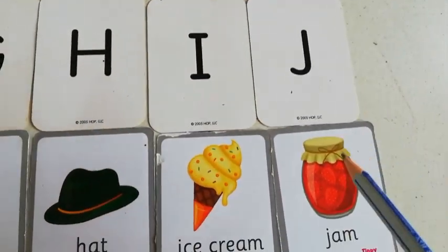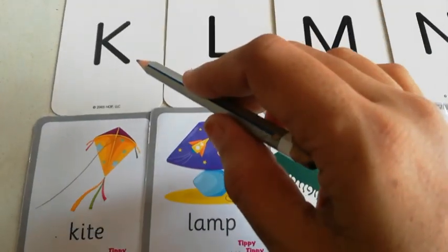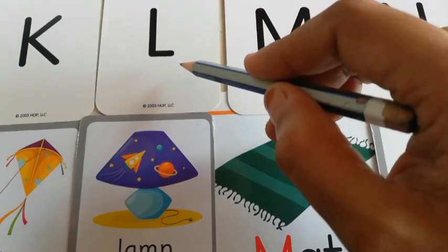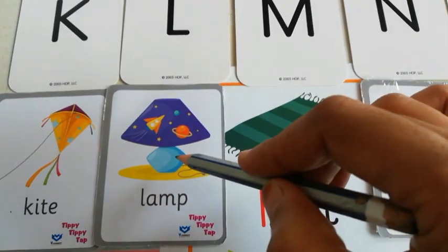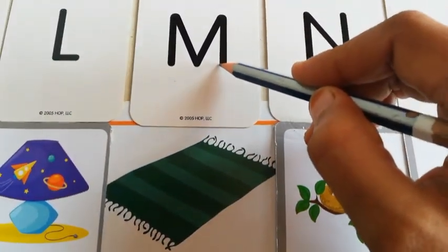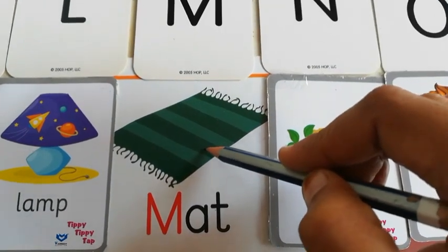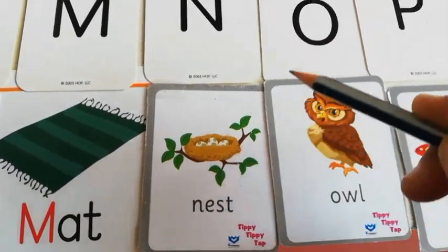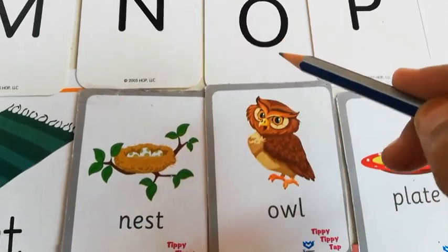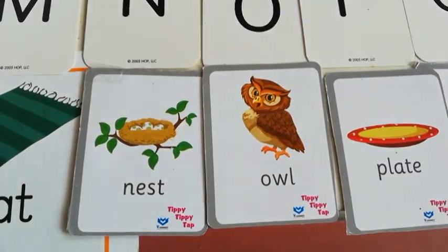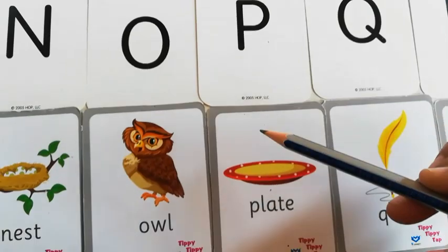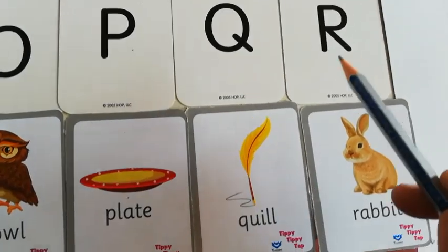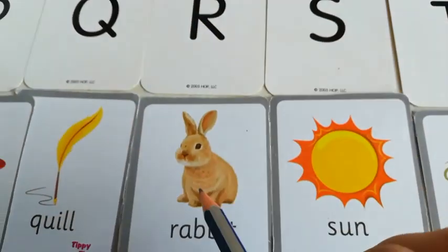Capital J. J for jam. Capital K. K for kite. Capital L. L for lamp. Capital M. M for mat. Capital N. N for nest. Capital O. O for owl. Capital P. P for plate. Capital Q. Q for quill. Capital R. R for rabbit.